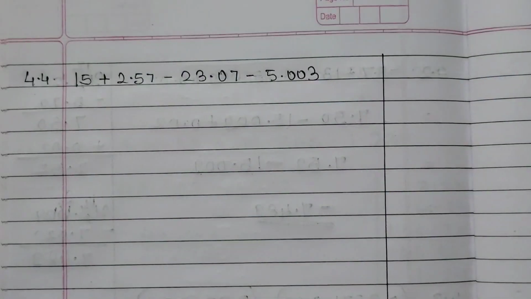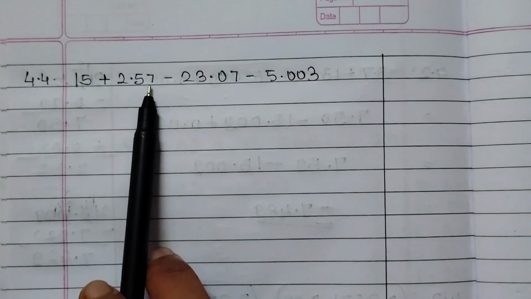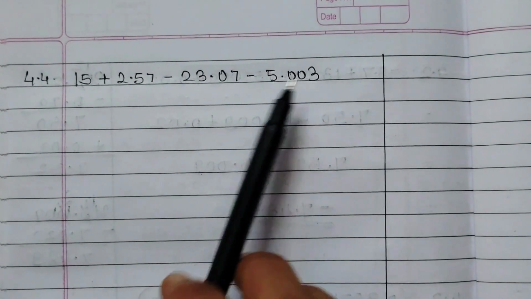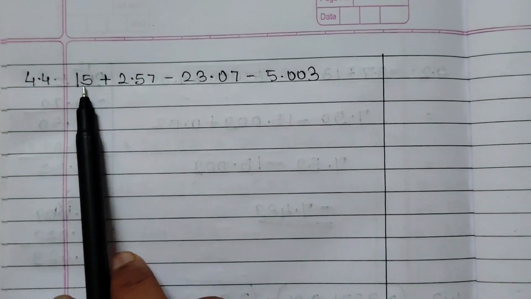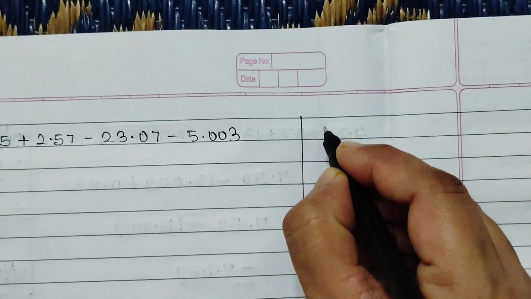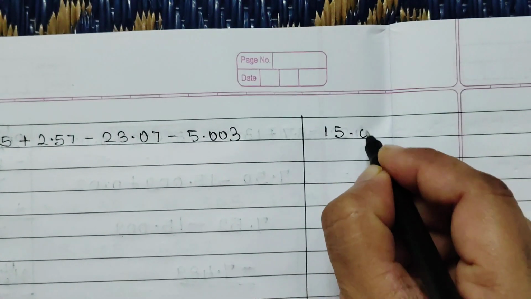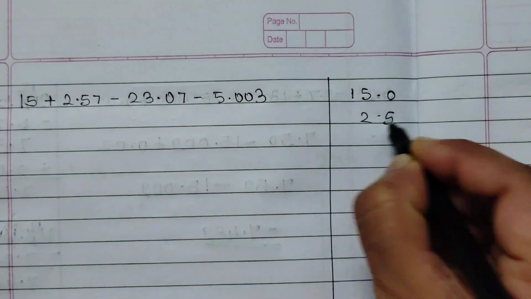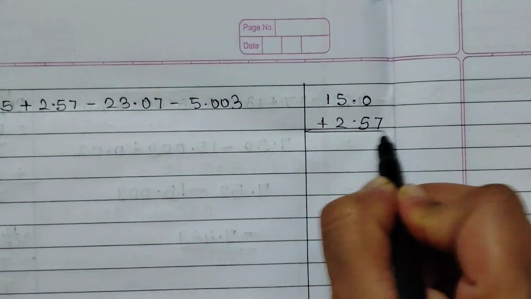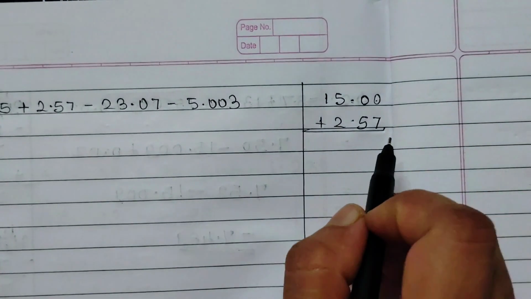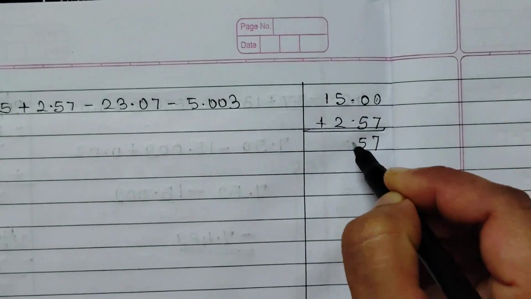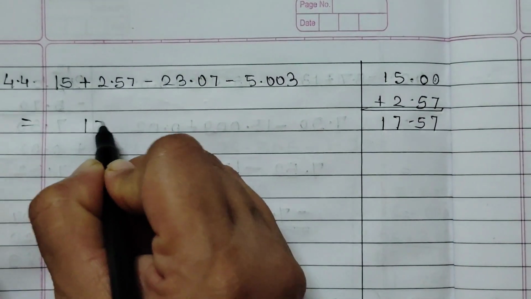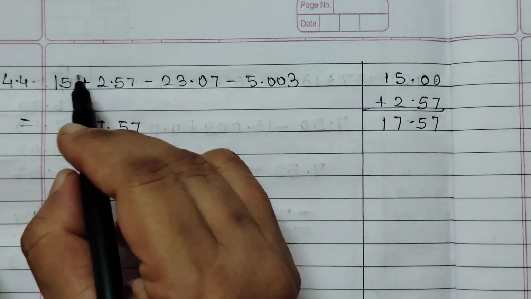Okay, next question. 15 plus 2.57 minus 23.07 minus 5.003. Okay, so now we will first add this. 15 is not having a decimal point. So what we will do is after the number here, we will put the decimal point and 0. Okay, next is 2.57. Going to add this. Now here no number is there, so we'll put 0. Okay, so 0 plus 7 is 7, 5 plus 2 is 7, 1. Okay, 17.57. So what we got? 17.57 after adding both.